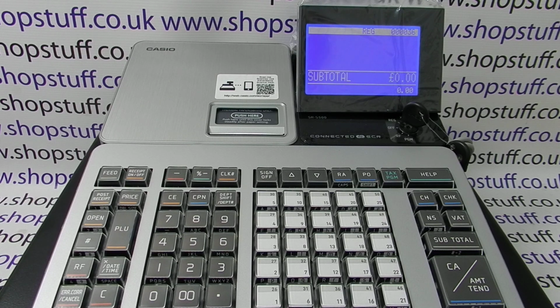This video from Shop Stuff is going to try and give you a quick demonstration on how to use the SRS500 register from Casio. The register has a lot of fancy features to do with apps and reporting and Bluetooth and that sort of stuff. In terms of actual operation, it's fairly standard cash register operation.